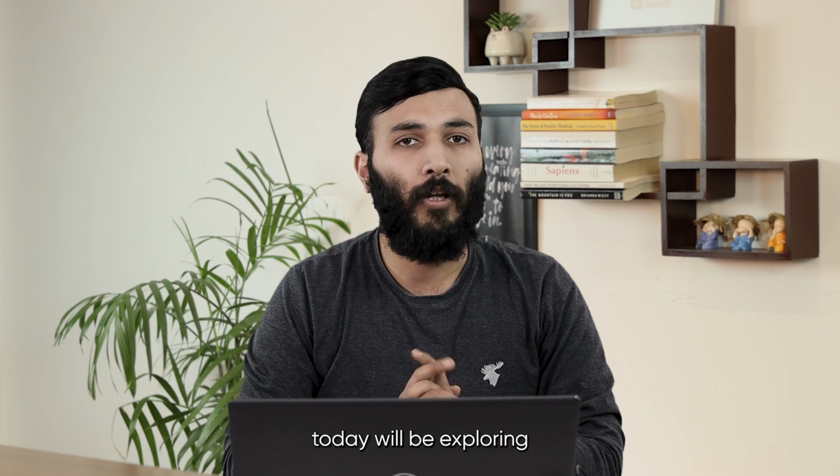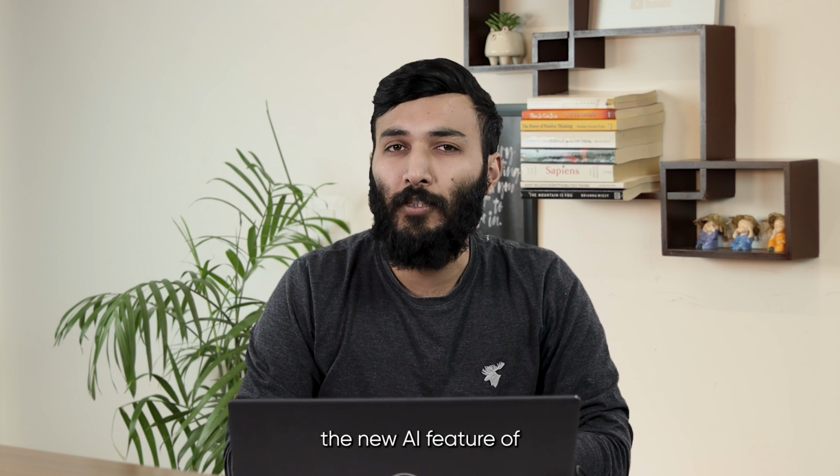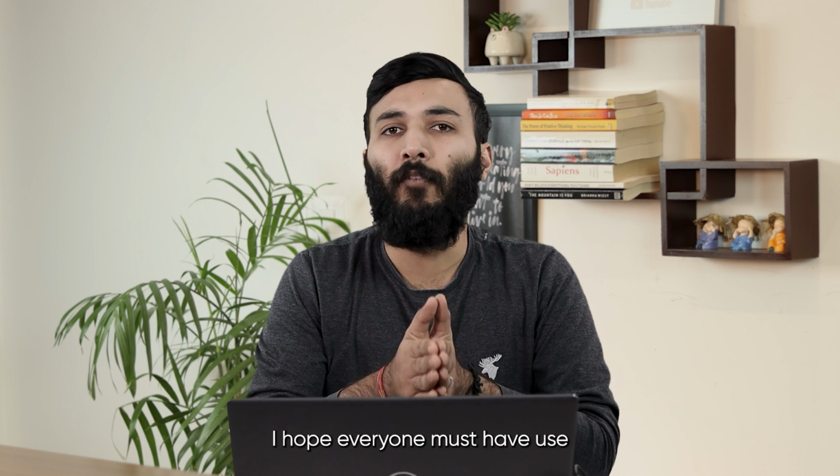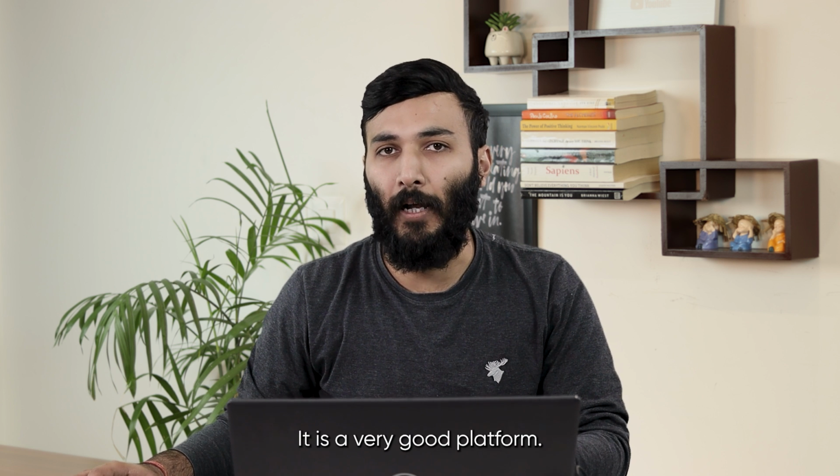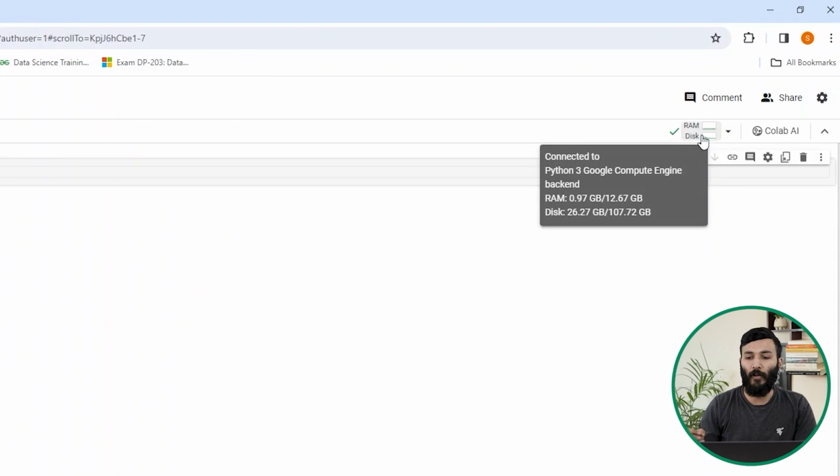Hello everyone. Today we'll be exploring the new AI feature of Google Colab, which is Generative AI. Now I hope everyone must have used Google Colab. If you have a very low specification laptop, it is a very good platform. The reason being, it provides you with 12 GB of RAM along with 100 GB of data storage.